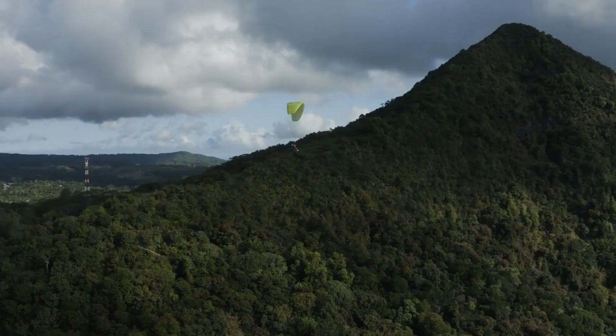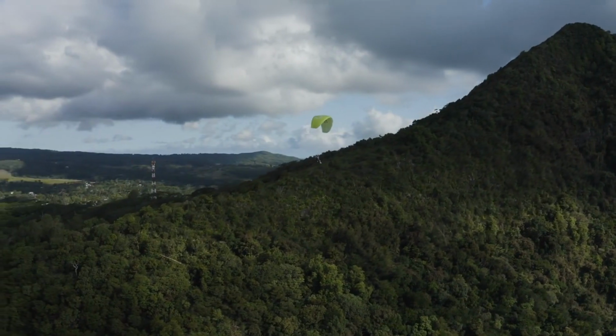Powered Parachute Handbook 11.1 Approaches and Landings. Good day, aviators and enthusiasts.